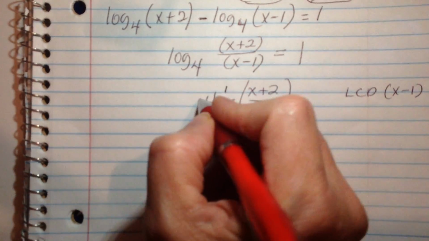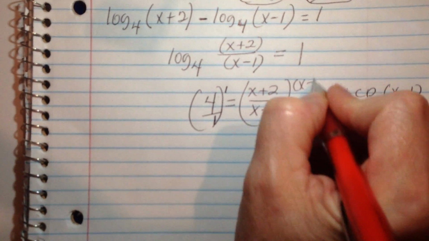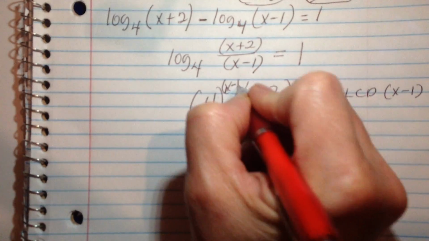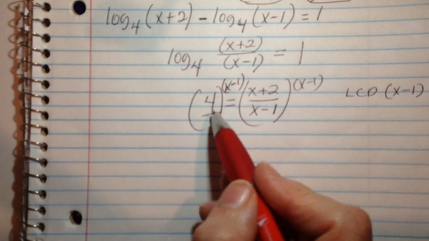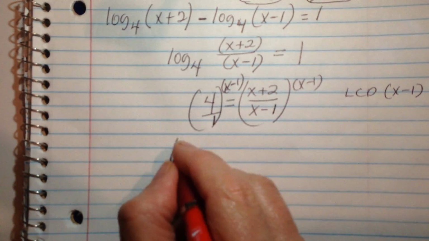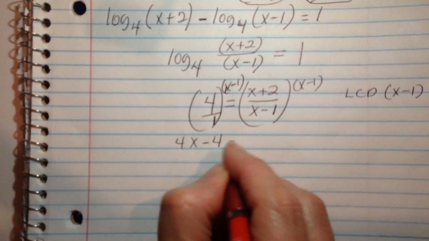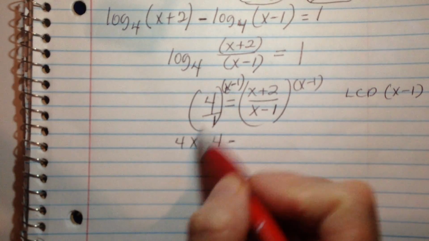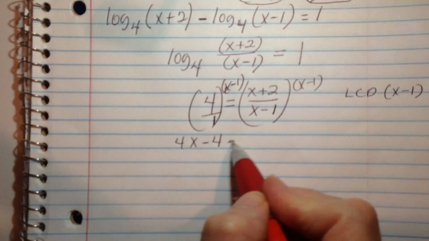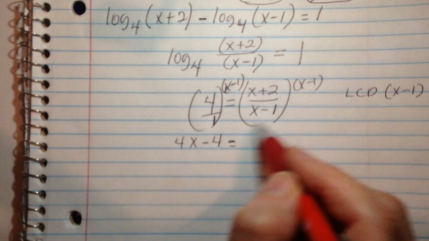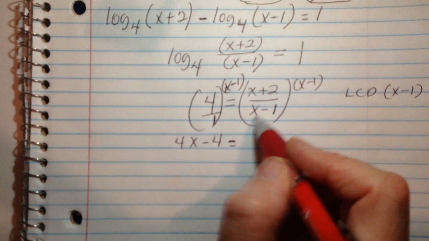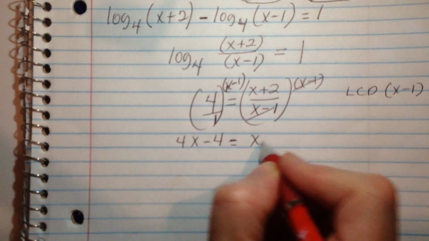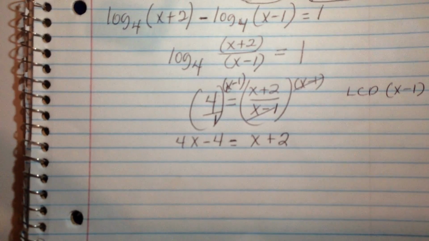So let's multiply both sides by x minus 1. If I multiply the left side by x minus 1 and distribute, 4 times x is 4x, 4 times negative 1 is negative 4. When I multiply the right-hand side by x minus 1, the x minus 1's cancel, leaving x plus 2.